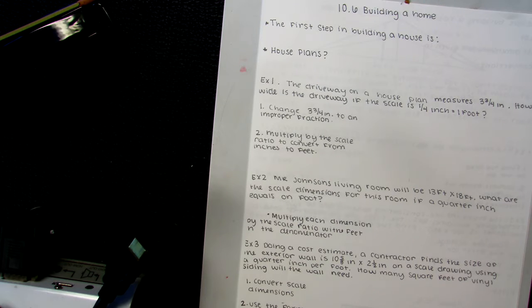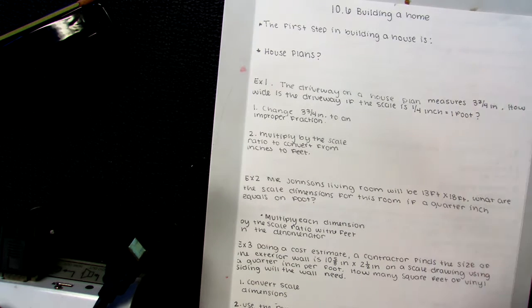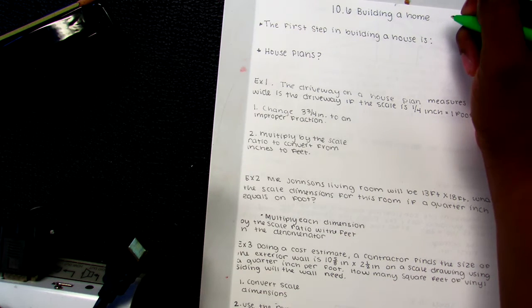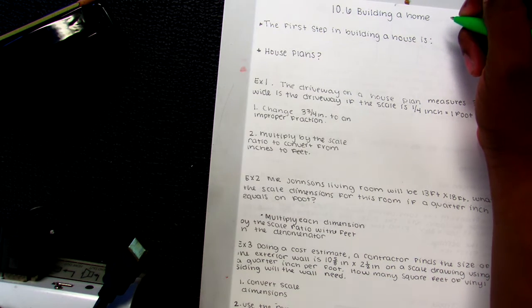Okay, so 10.6, building a home. The first step in building a home is finding a place to call a lot.